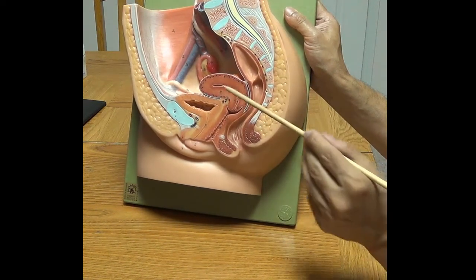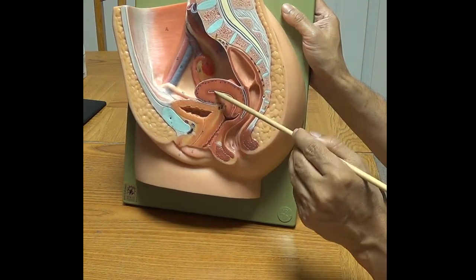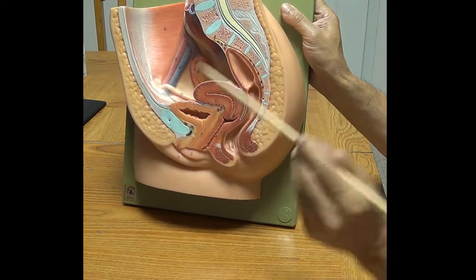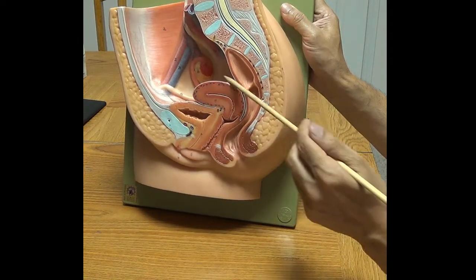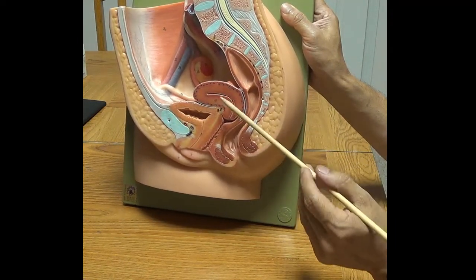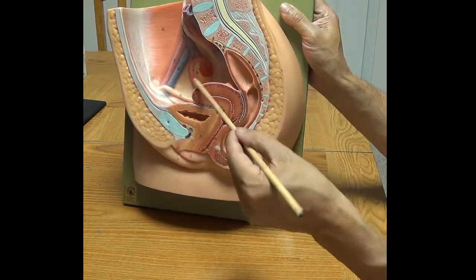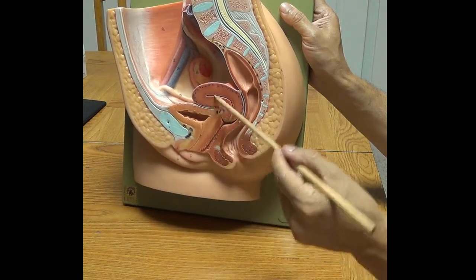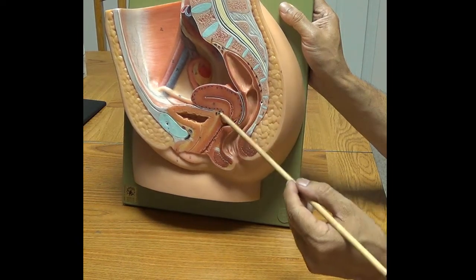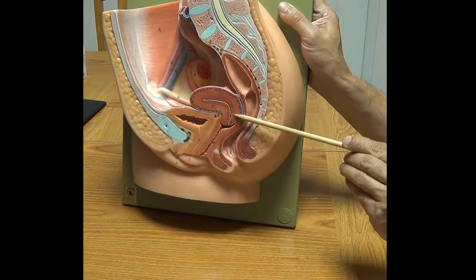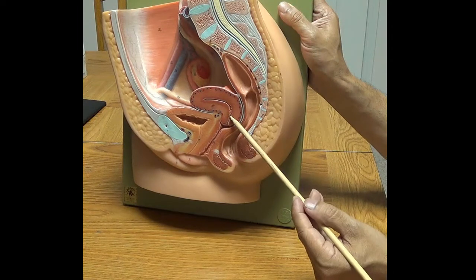Okay, now inside the uterus you see the cavity. This is called the uterine cavity, and when the fetus grows this cavity gets bigger, right? And also the whole uterus gets much bigger. And this part is the fundus. This is the body of the uterus. You see this constricted part is called the isthmus, this narrow part, and the lower end of the uterus is the cervix. So this is the cervix, and inside the cervix this is the cervical canal.